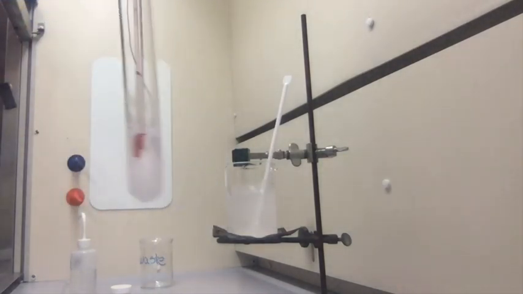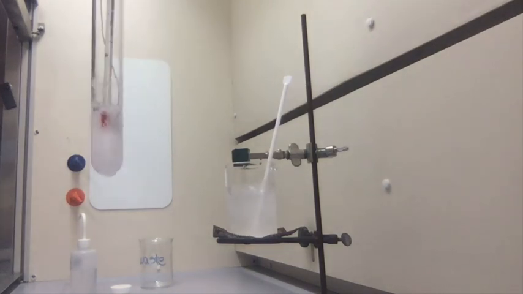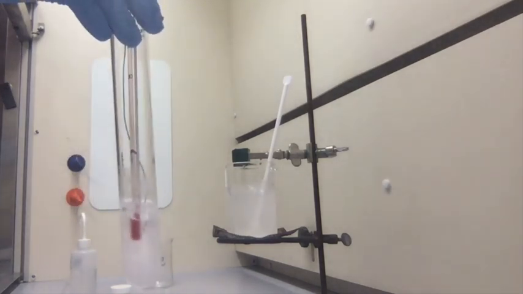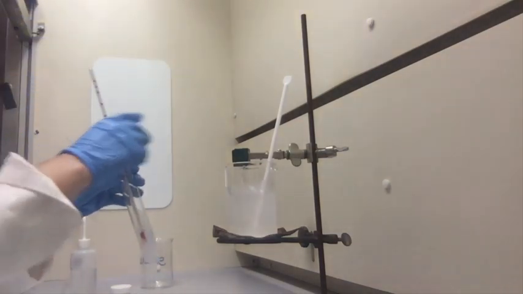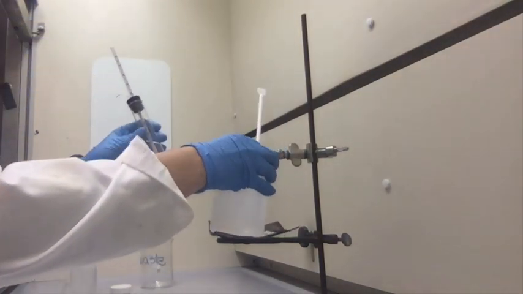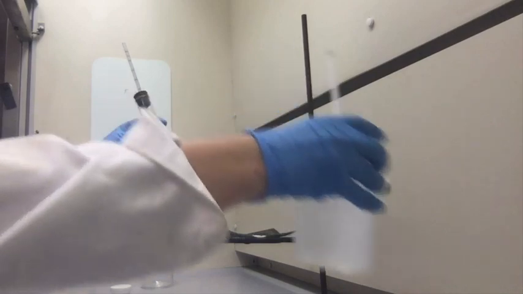Now the cyclohexane has completely frozen and it's still at 4.5 degrees Celsius. So we're going to remove the beaker and we're going to let the cyclohexane melt.